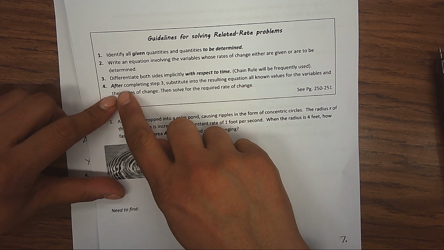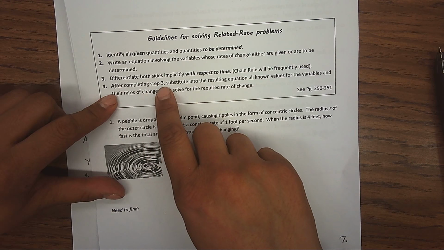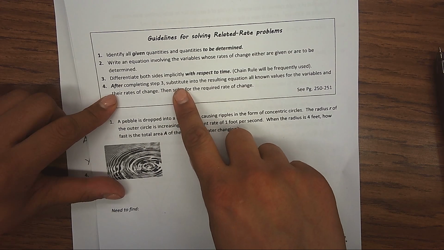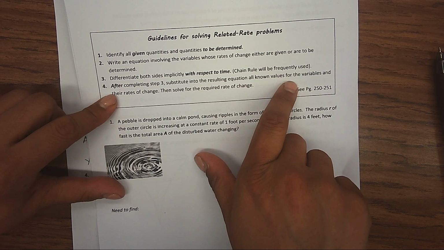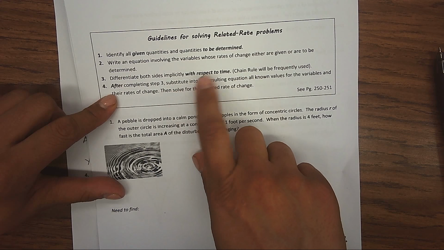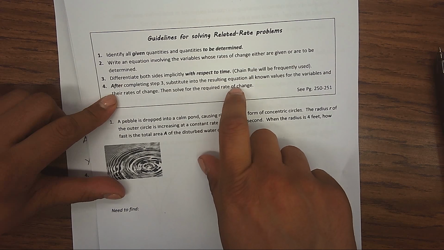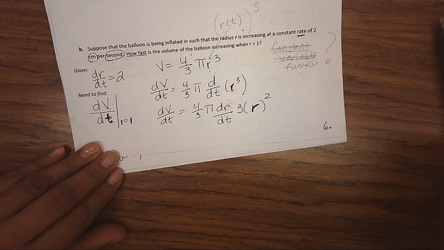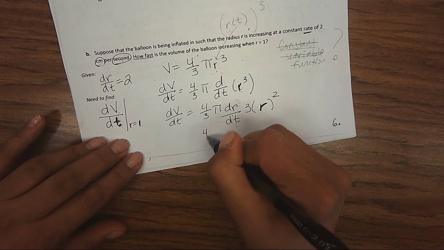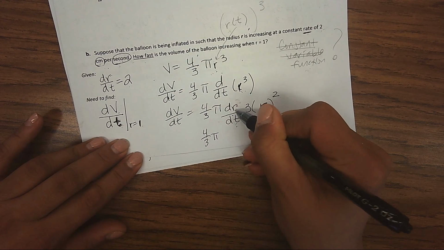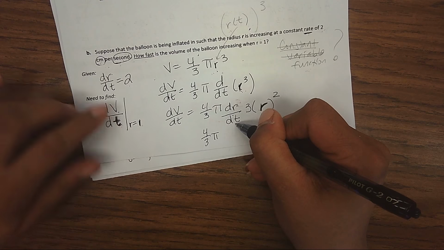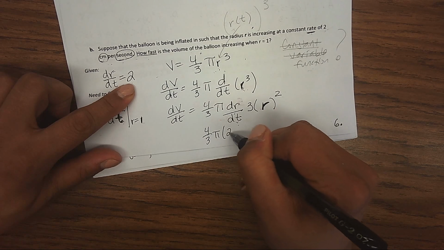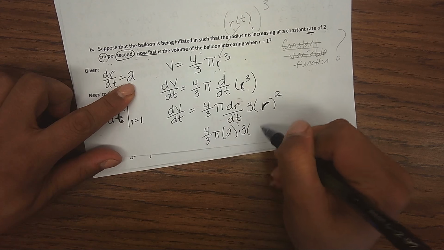Number 4, look at the word after. It's capitalized. After you find the derivative of both sides, that's when you substitute all the quantities that you know into your derivative, which is the resulting equation. This is where you plug and chug because we're done with calculus. So 4/3 is going to stay, pi is going to stay. The derivative of the radius with respect to time, I'm so glad they gave me that. It's 2. 3 is going to stay.